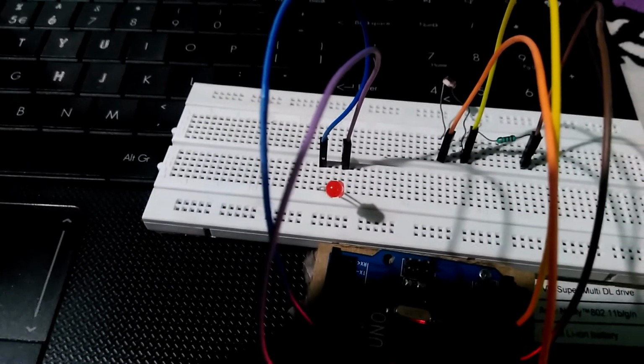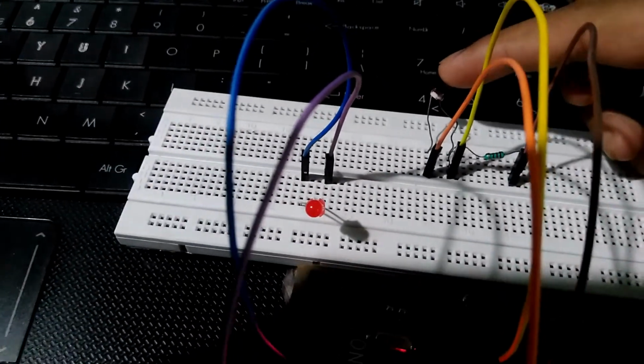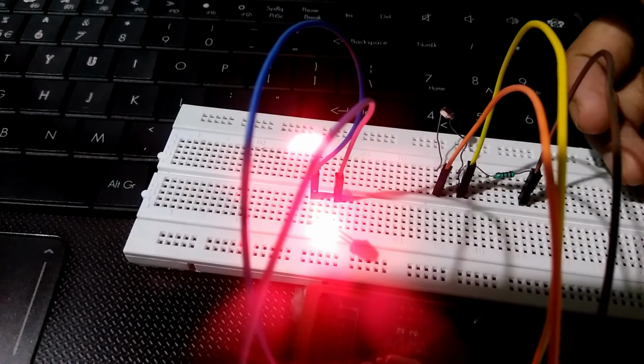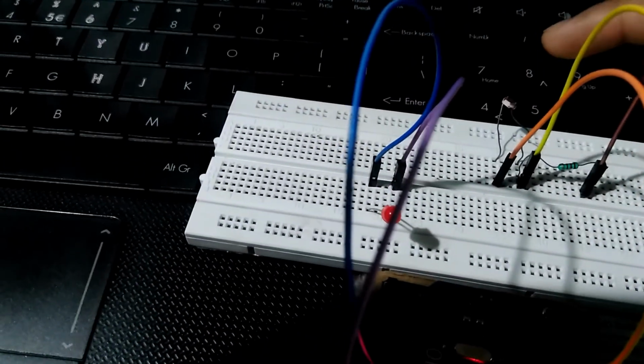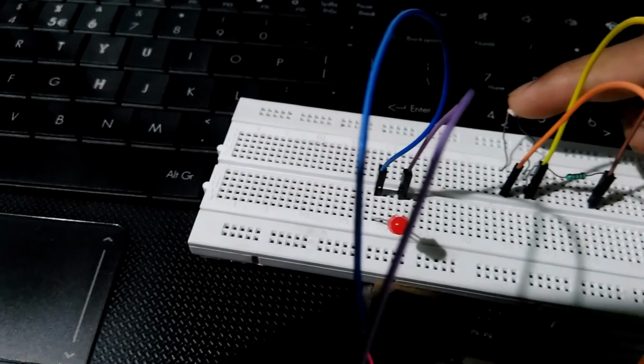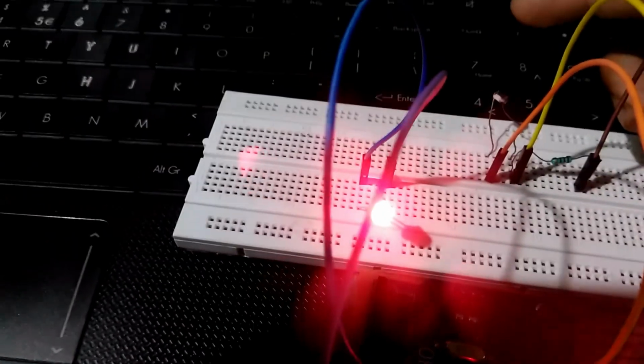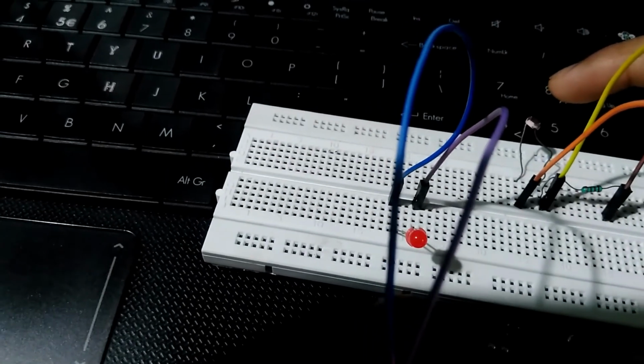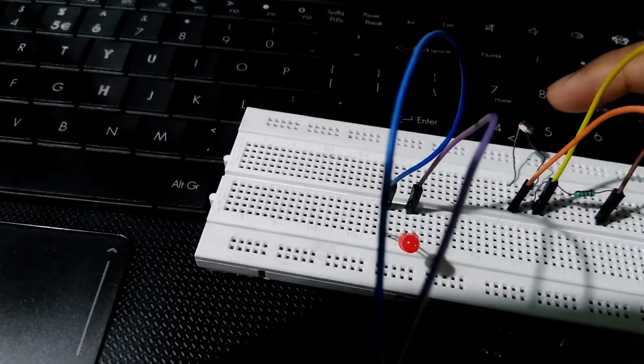Our project is ready, so it's time for testing. Yeah, it's working. As you can see, when I decrease the light intensity, the LED turns on, and again when the light intensity increases, the LED turns off. And in the serial monitor you can see the following values: 10, 11, 3, 8, 15, 13, etc. So our project is ready and it is working fine.